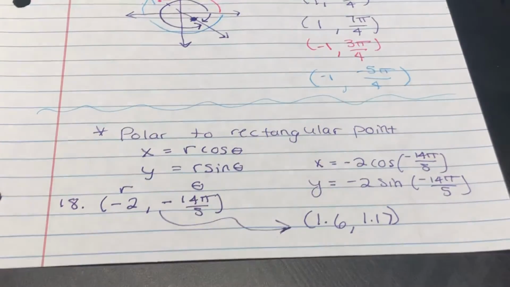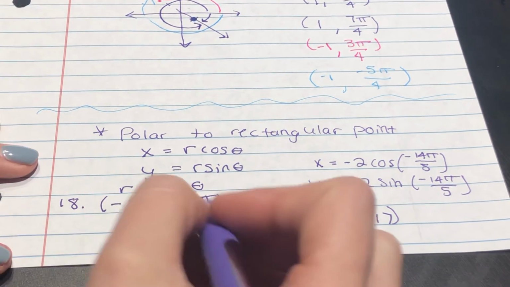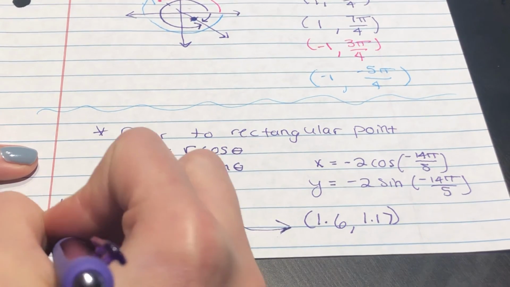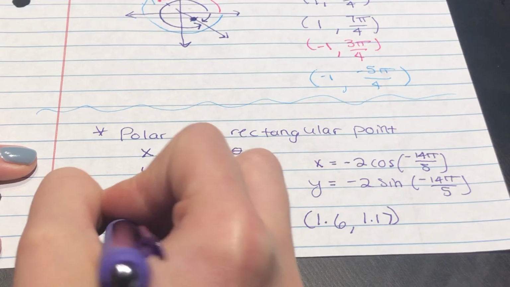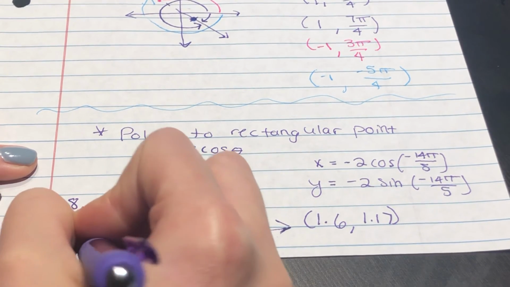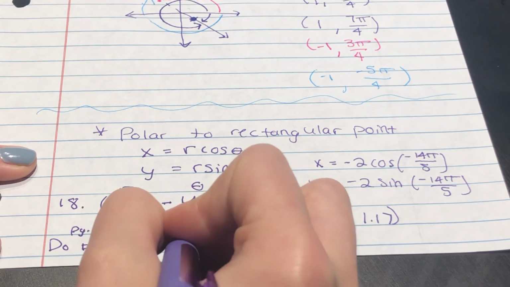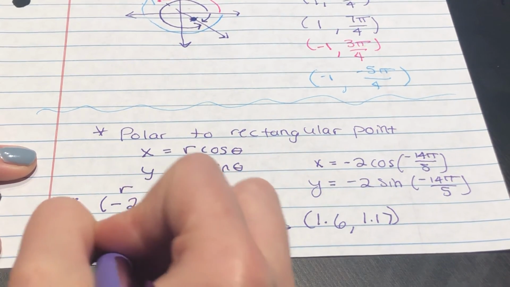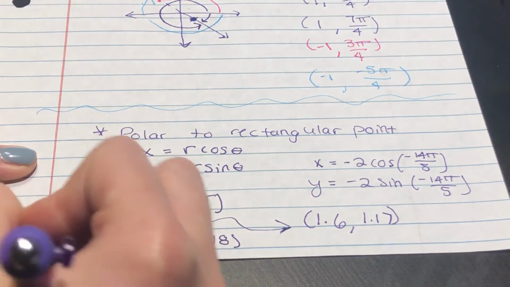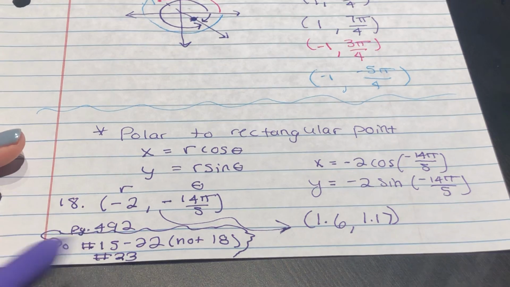And that's it. For the assignment today, it's on page 492, numbers 15 through 22, not 18 because I just did that one, and then also number 23. It's written on the module in Canvas too, but that's the assignment for today.